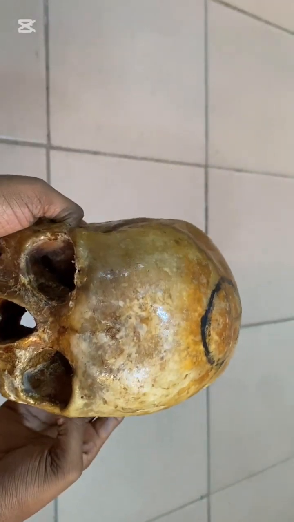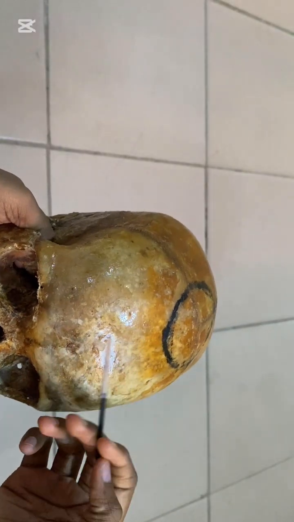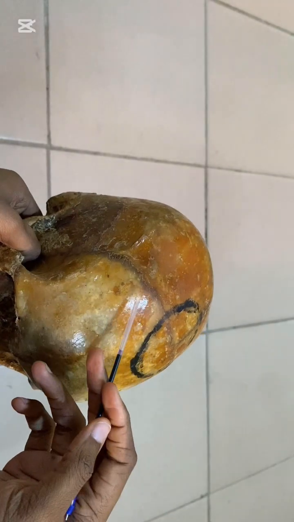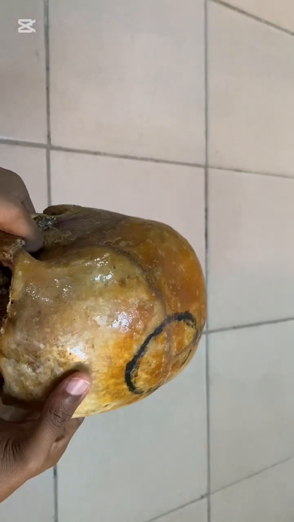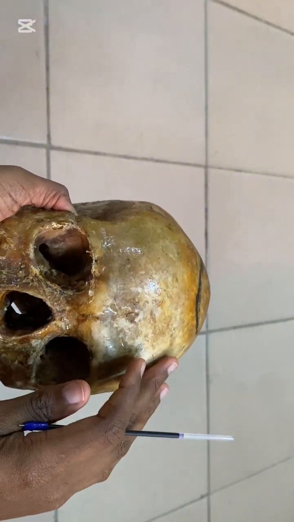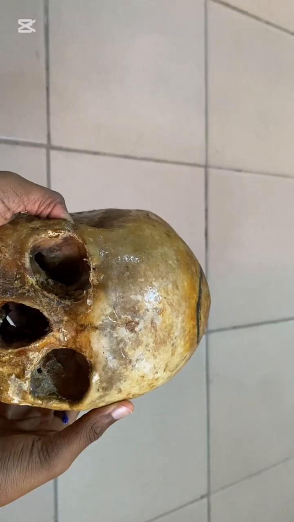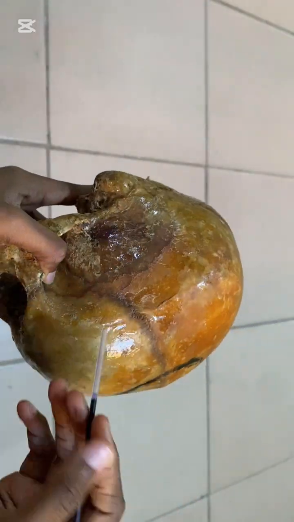The first bone we're going to talk about is the frontal bone. This is the frontal bone, and the frontal bone is a flat or squamous bone. As you can see, it forms the forehead in the human head. This is a suture.